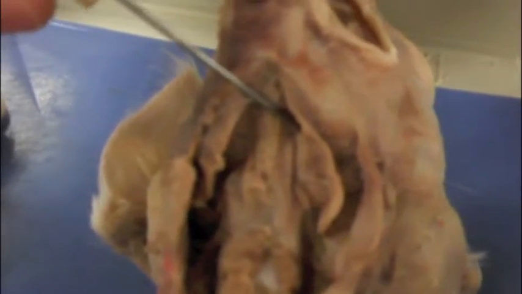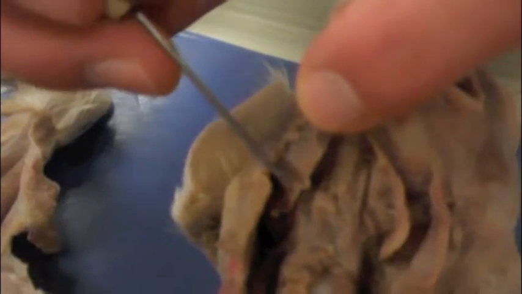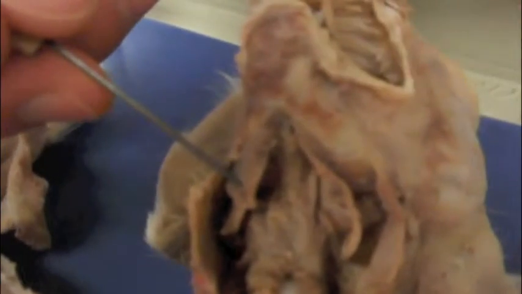Next, we have the mylohyoid. The mylohyoid originates on the mandible, and it inserts upon the mid-ventral raphe. And it acts to elevate the floor of the mouth, which allows it to move food around, and so the cat can eat. After that, we have the digastric, which originates on the mastoid process of the skull, and it runs and inserts on the mandible. It acts to depress the mandible, and this helps the cat to chew.